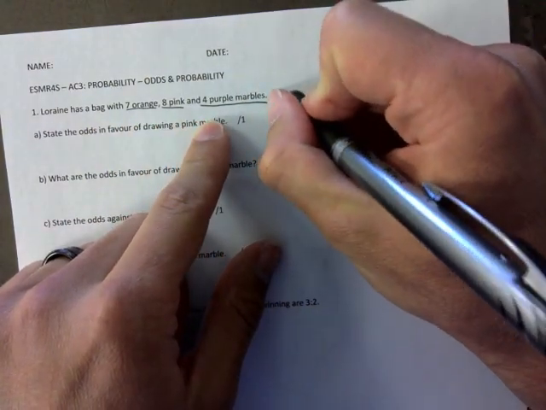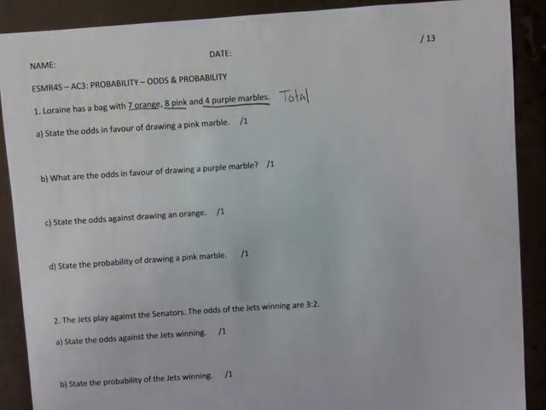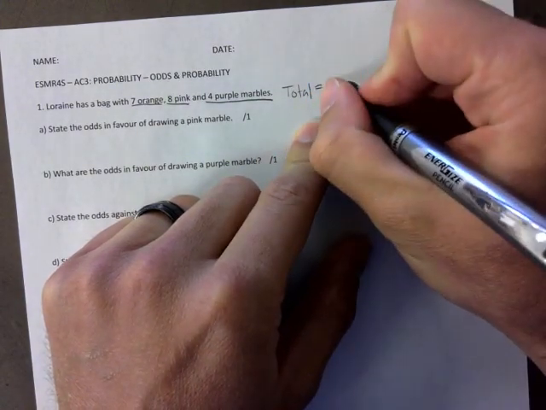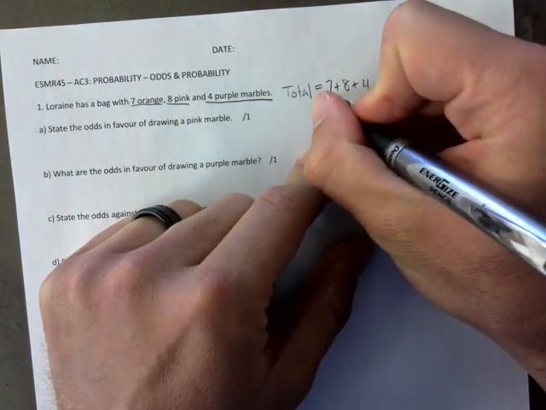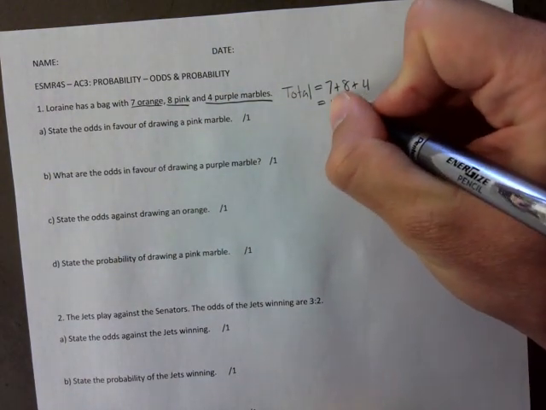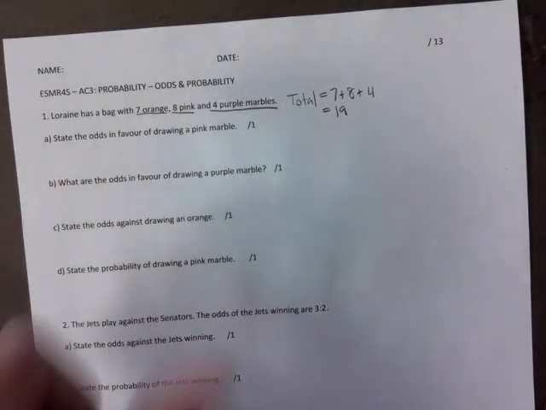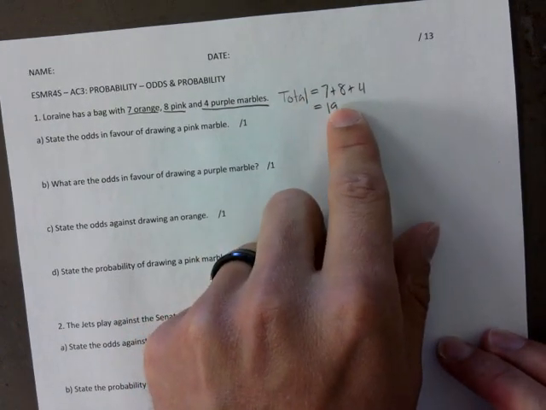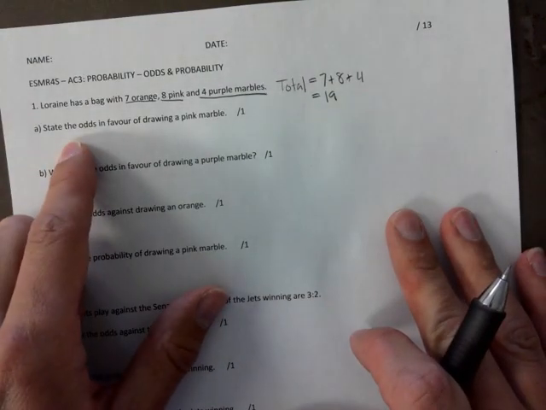So our total, this is our total number of outcomes, right? In this case, the total number of marbles that we can draw from the bag. So our total would be 7 plus 8 plus 4, which equals 19. So that's our total. That's what I would always do first, because it can help us check our answers, and we will most likely need it. And if you don't, it's not that much work.